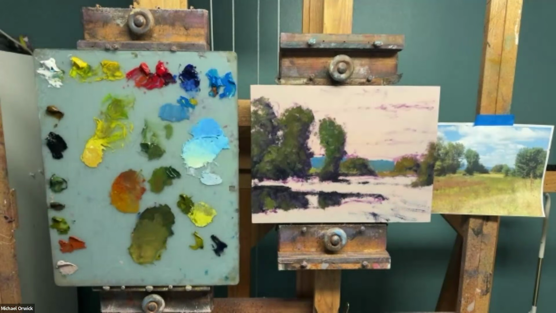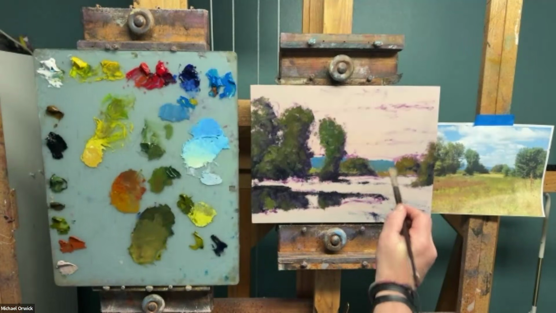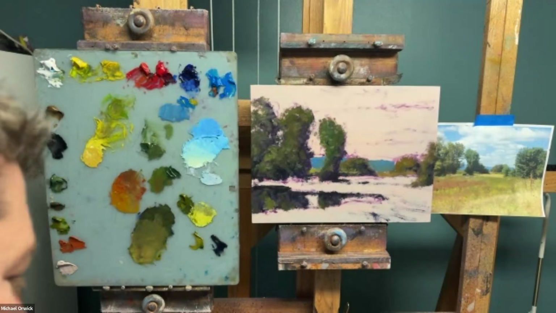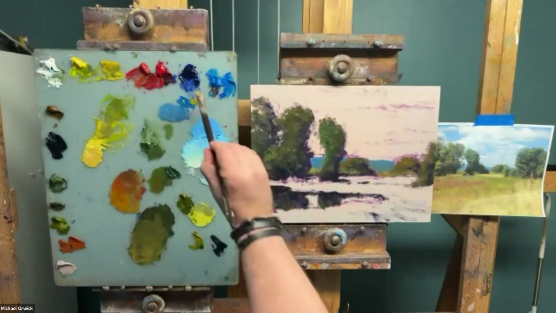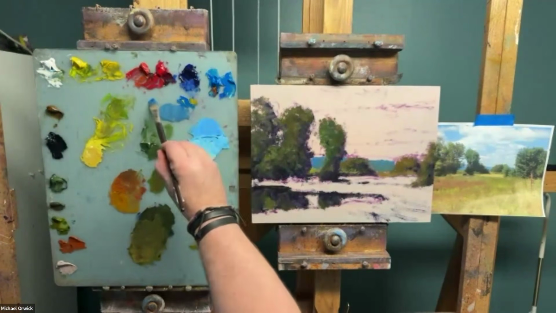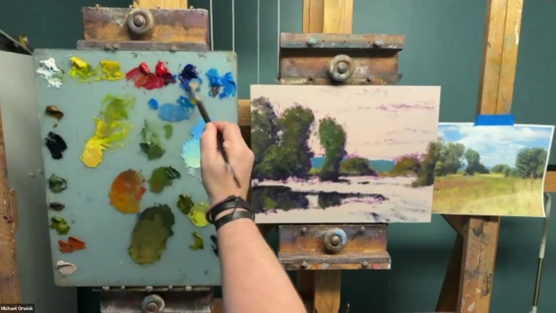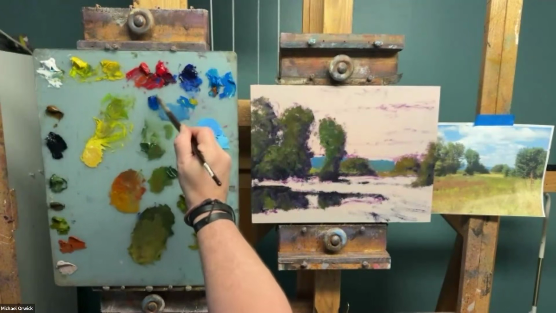Don't love it. A little too greenish. I think maybe I let it get contaminated with my dirty brush and my dirty hands and my dirty towels here. So let's just mix up a prettier, newer color. I'm going to go towards purple a little more.